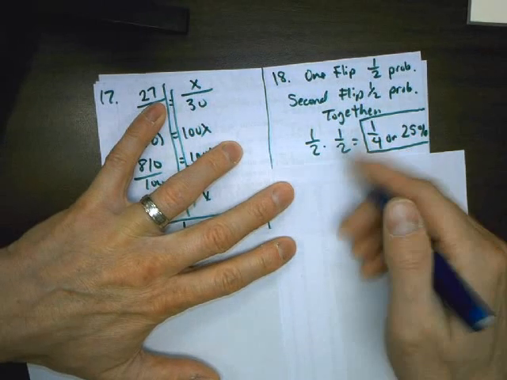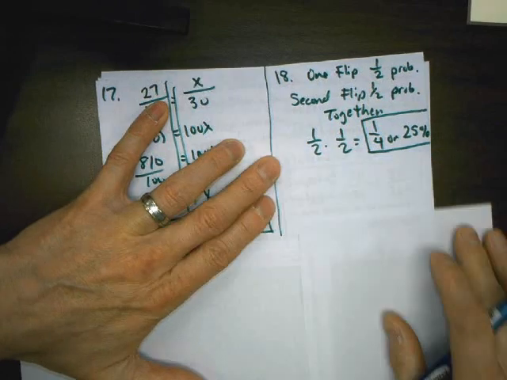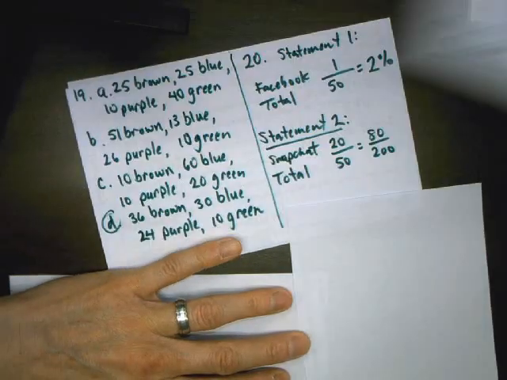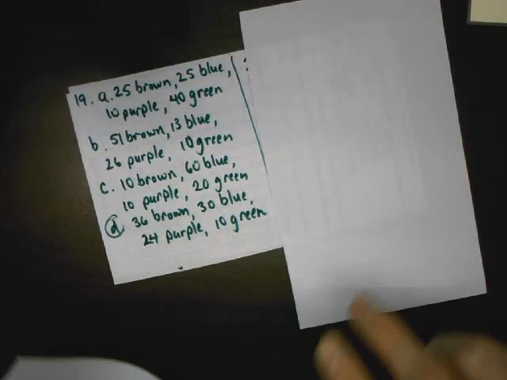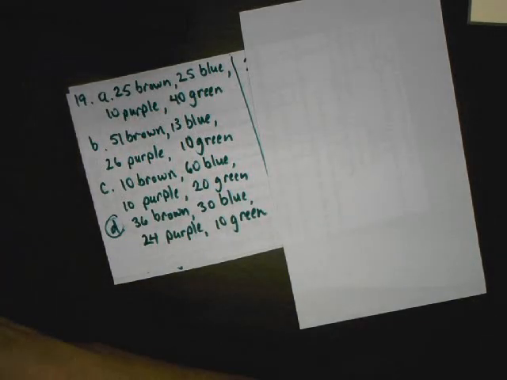So number 19, it says John performed an experiment. He picked out of a bag 100 times. And so we had these colored marbles. And we had to say which one of these is true. Now, the first thing that he noticed from his experiment's probability, or his observed frequency, is that there was about 3 times as many blue as green marbles.